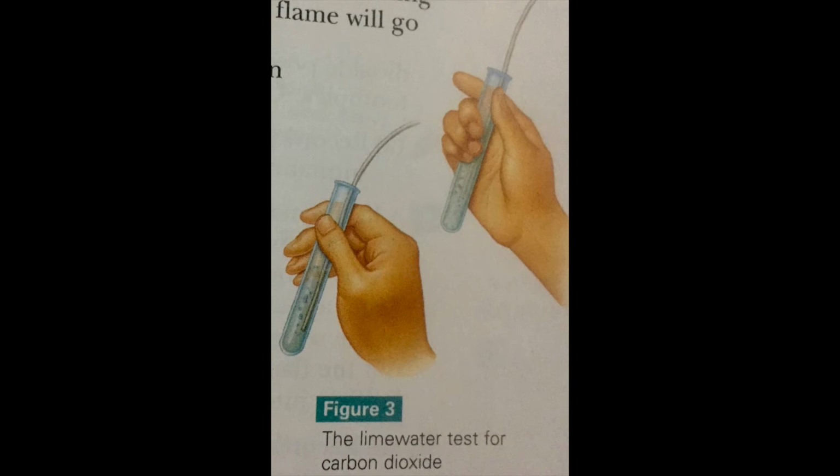I. Do you think oxygen or hydrogen would also turn lime water cloudy? Why? In what order would you carry out these 3 tests?